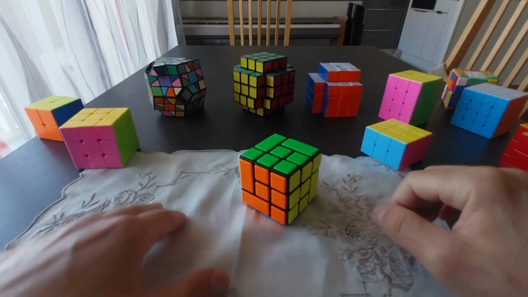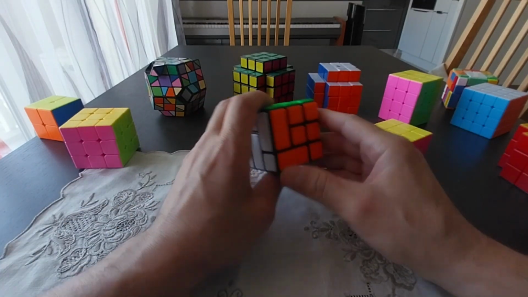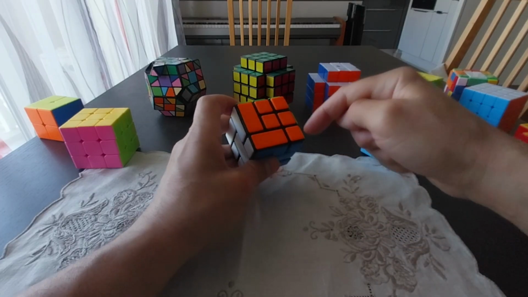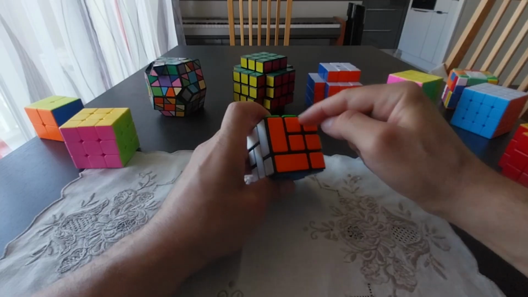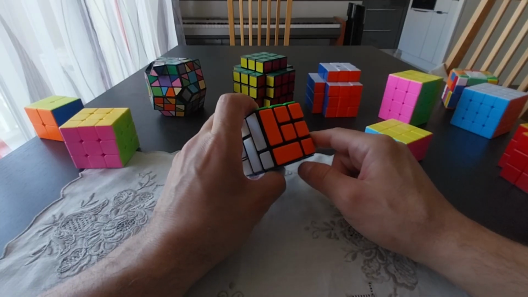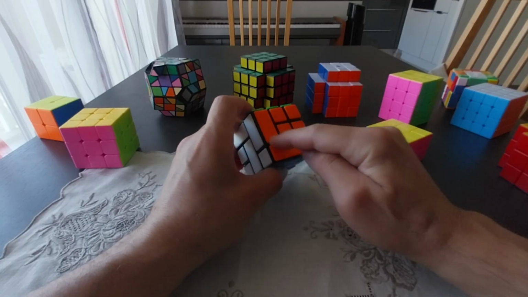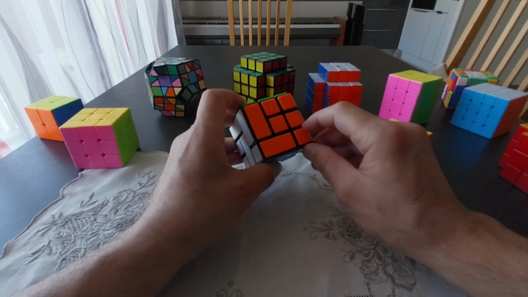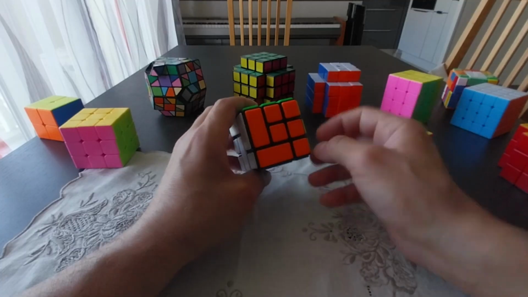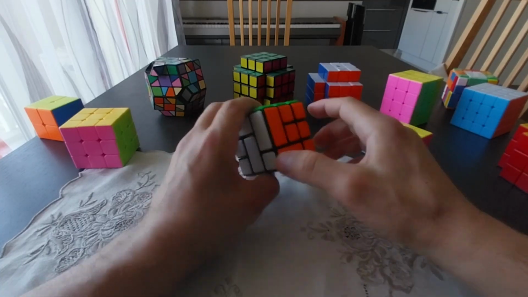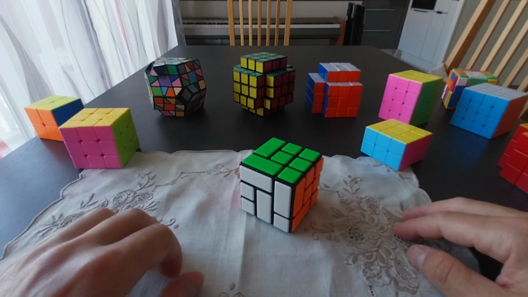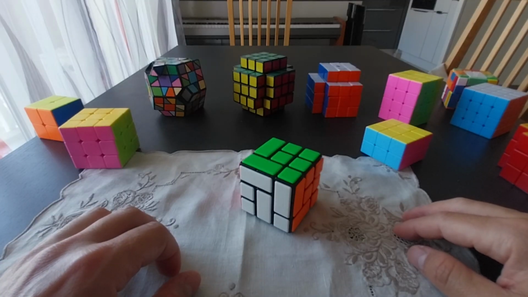So to resume, we have the first sequence. It will exchange these two and these two with the corners up and down. Second sequence, it will only exchange these two. Third sequence, it will only flip the corners, and the fourth sequence, it will flip the corners and it will exchange these two. Okay, so now I will scramble the cube and we will try to solve it.